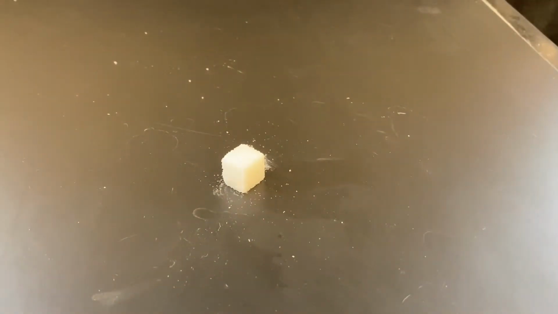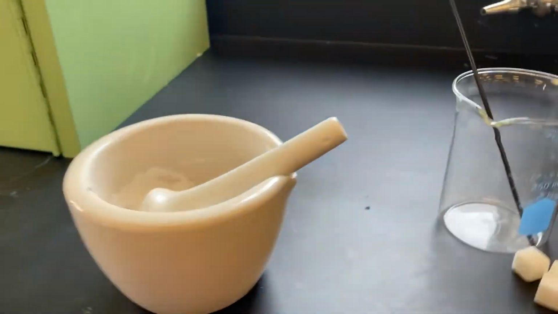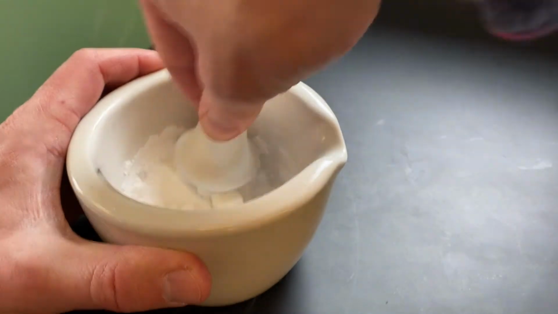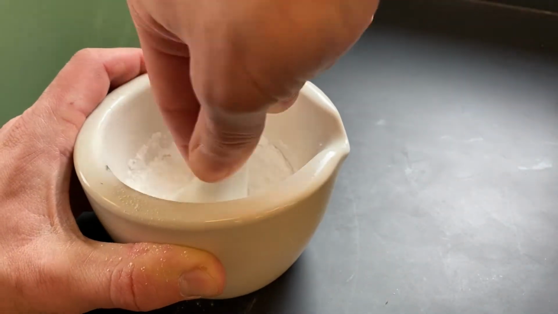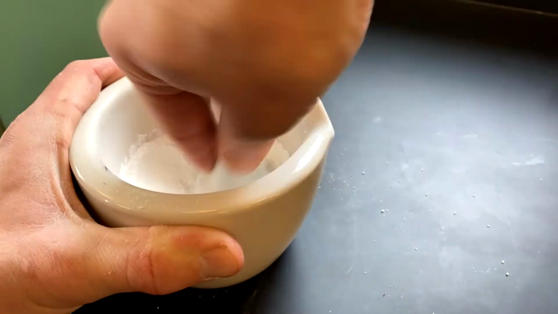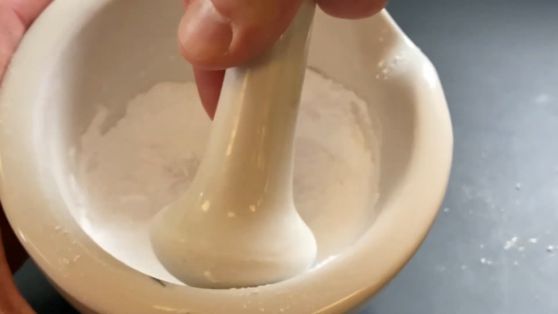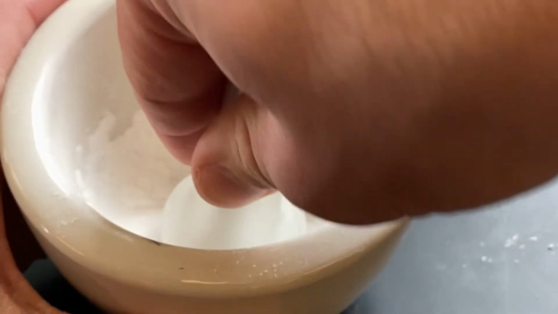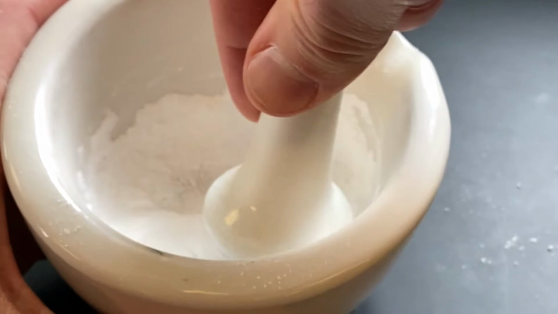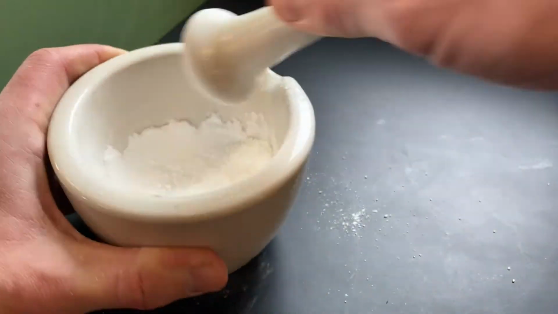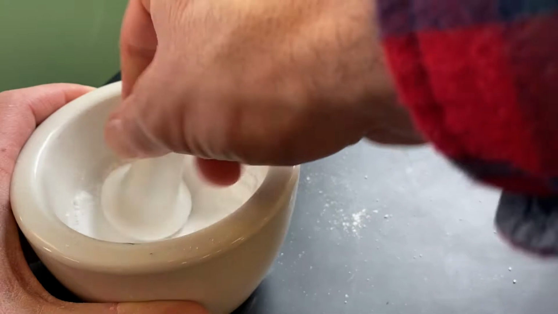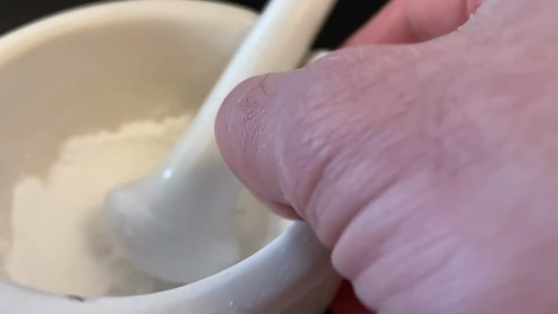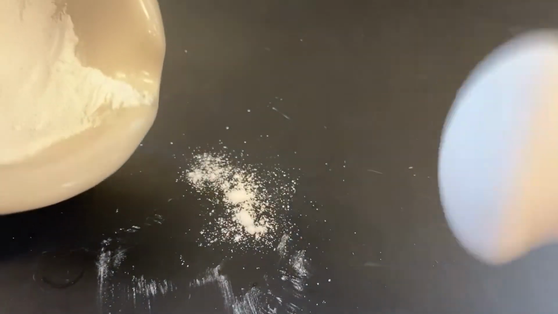Okay, so now what we're going to do is I'm going to take my mortar and pestle, and I'm going to grind the sugar up using this little mortar and pestle here. Okay, I think I'm almost just about there. Let's take a look. It no longer looks like a cube. Let's pour some out onto the table right here.